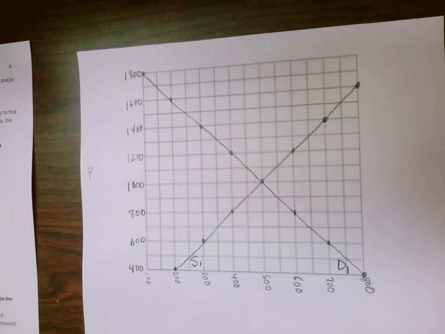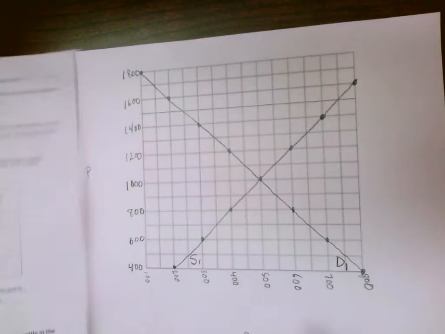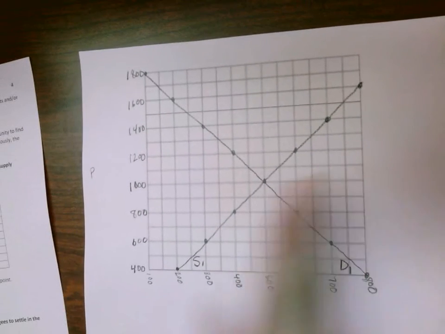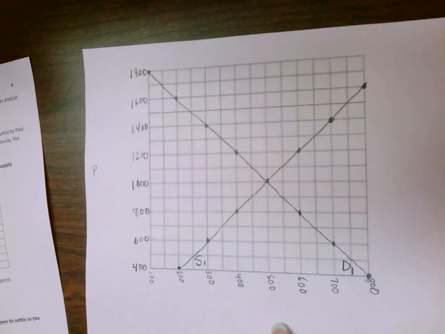Okay, so the first step that I took was to graph these things. Now your graph may look a little bit more compact. Maybe you didn't skip lines like this. That's okay. If it's more compact, no problem.